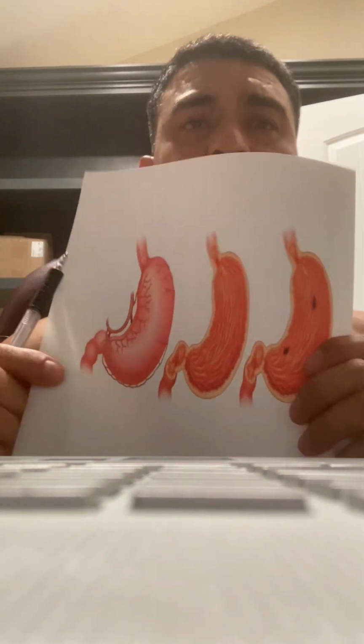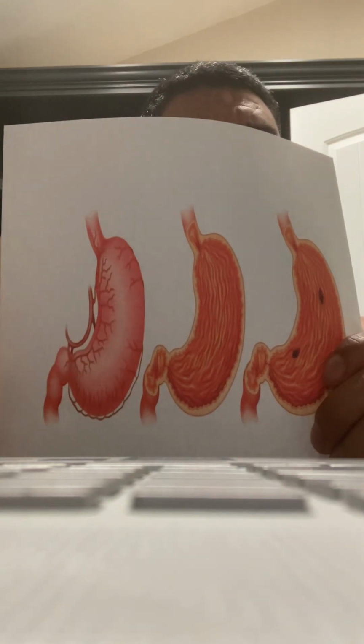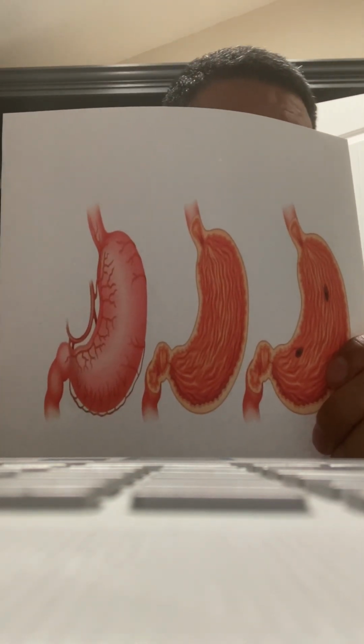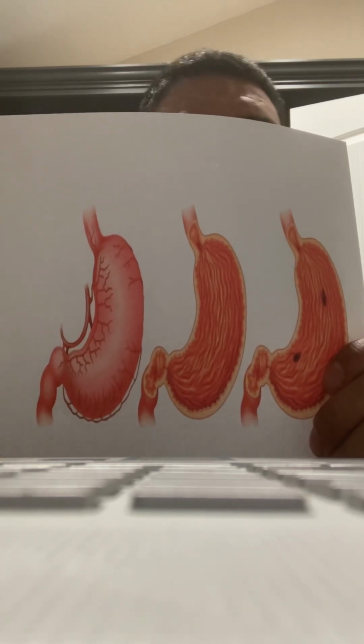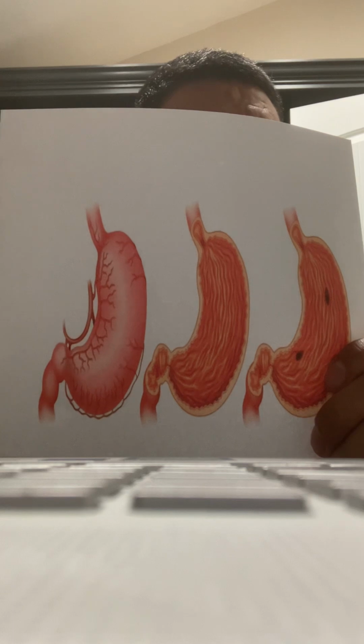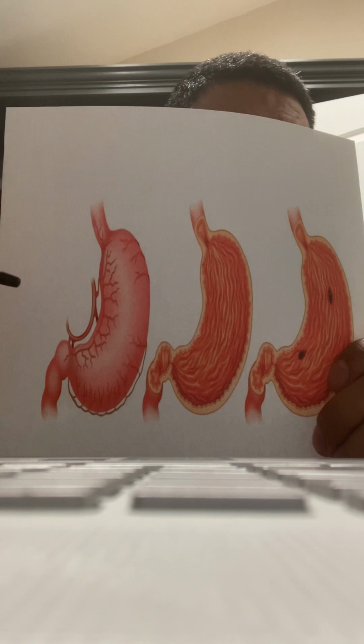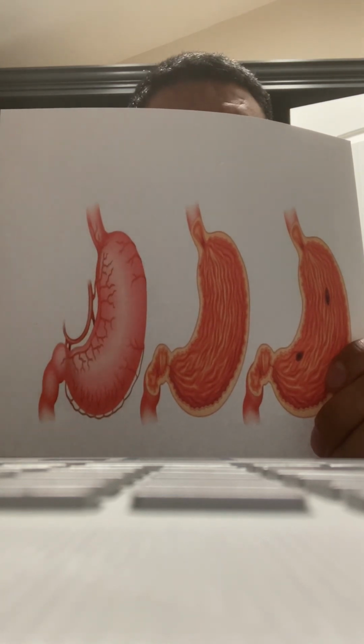Some of the symptoms that people with gastritis will have are an upset stomach, abdominal pain, bloating, a burning sensation, and I would say hiccups, loss of appetite, and vomiting. These are some symptoms of people with gastritis. Mostly it will be a funny sensation, and you feel like your stomach is always full. You feel like your stomach is huge, it's bloated.